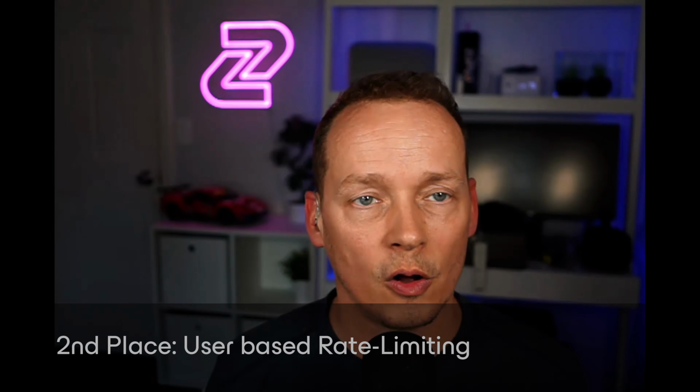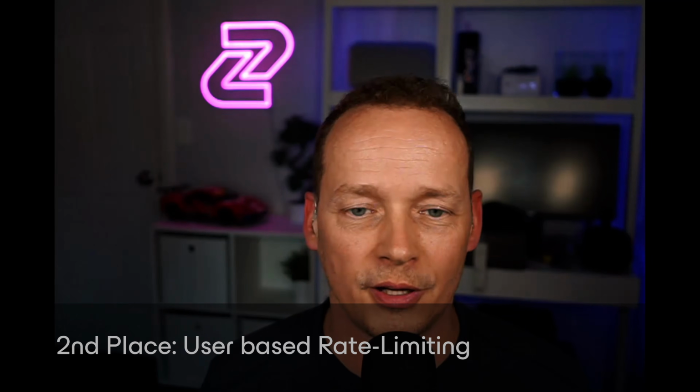However, if they have a token that identifies them as a user, you can now be sure, no matter how distributed that overuse is, that it's coming from that user. So being able to count by users is the silver medalist here. I think that's almost the best option for how to implement your rate limiting. So how do I get a gold medal?